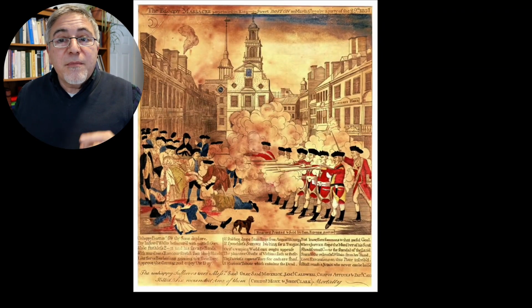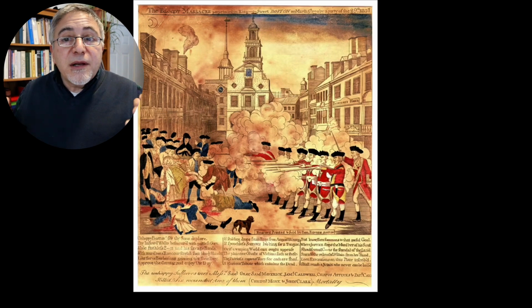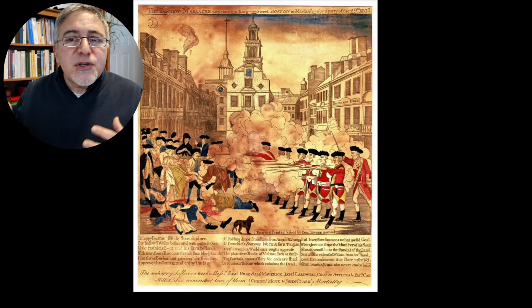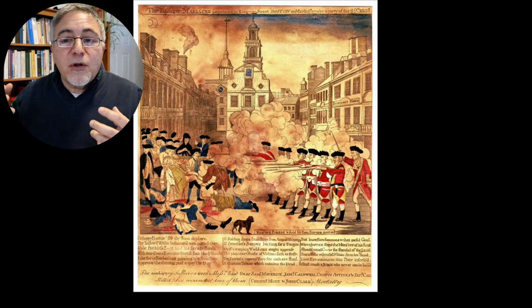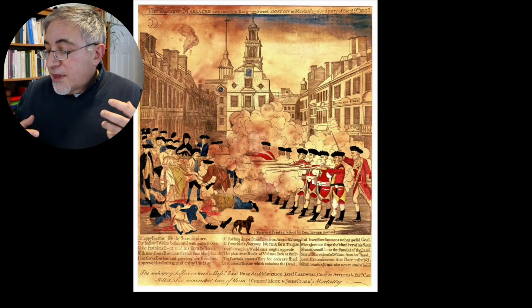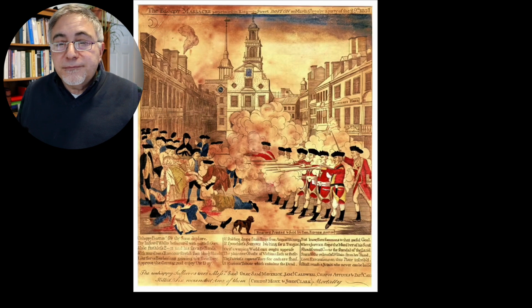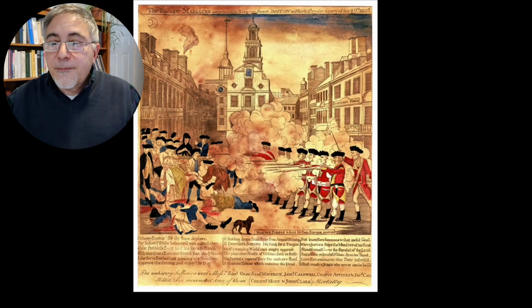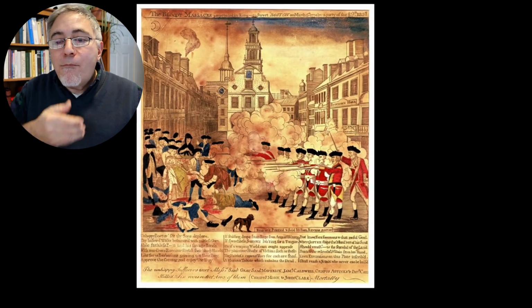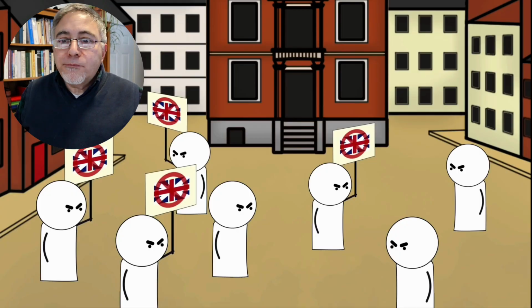This is the famous engraving of the Boston Massacre that Paul Revere made a couple weeks later that became one of the biggest propaganda devices to enrage the colonists against these tyrannical British troops and the tyrannical British government that had sent them over. Patriot press throughout the colonies declared the Boston Massacre an unwarranted crime committed against the people of Boston by the cruel British, and the anger continued to grow.